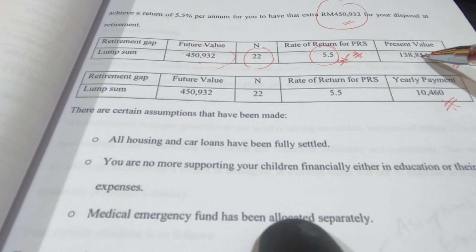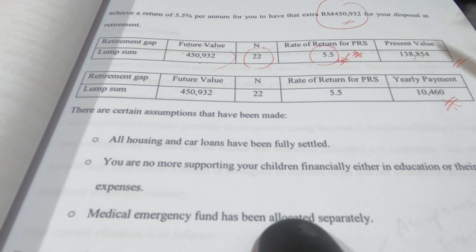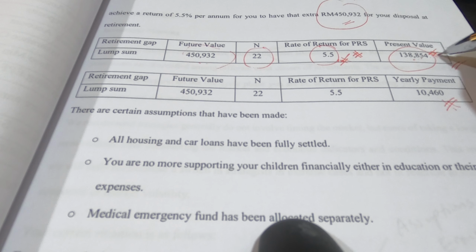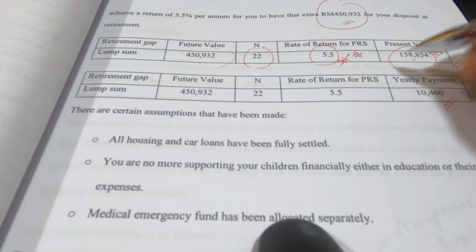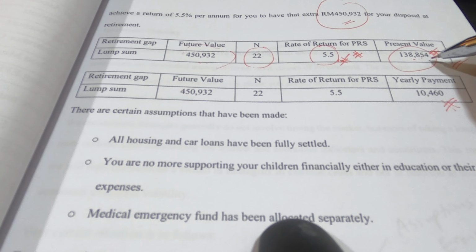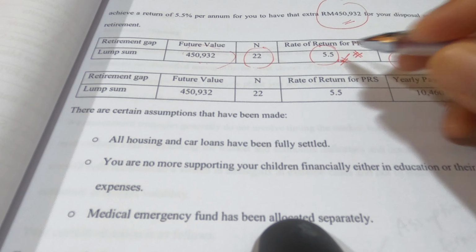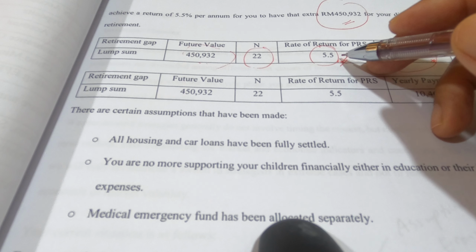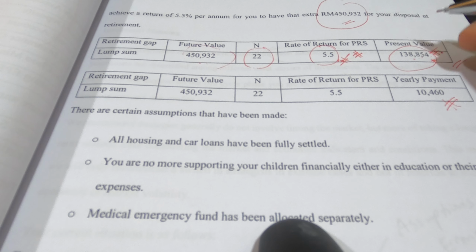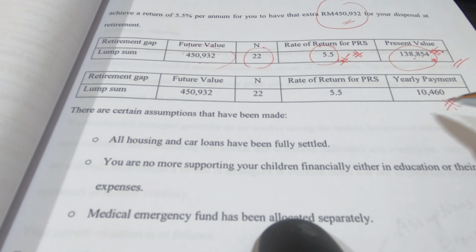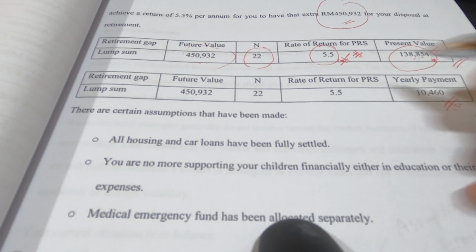This 854 is the present value, which means let's say your client has a lump sum now. Let's say they suddenly get a bonus for 138,884. Then you can use this lump sum lah to keep in the PRS or keep in unit trust or whatever, so that they can get this future value. Or for example, if they are not lucky enough to get the lump sum, nobody wants to give 138,000 just for free, right? So they have to make a yearly payment lah, make a saving, put it in the PRS.